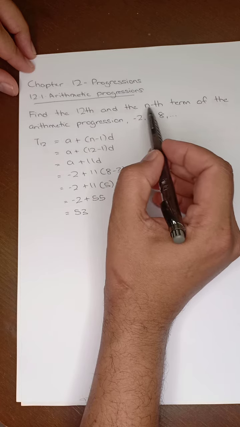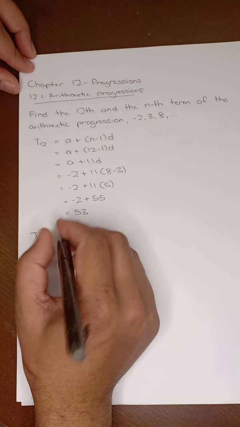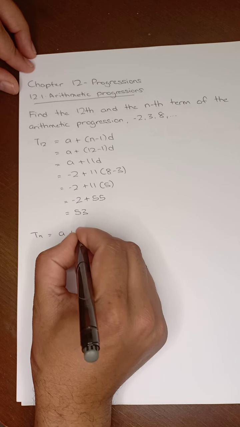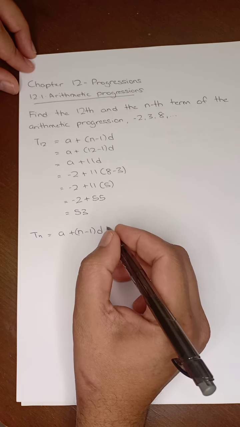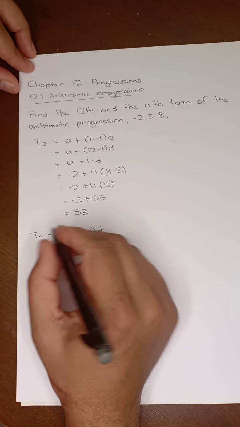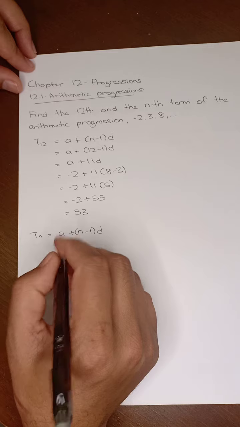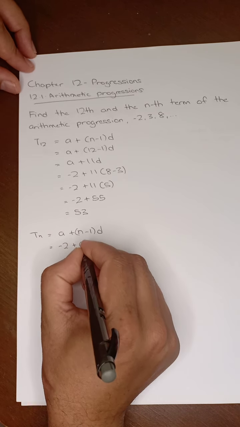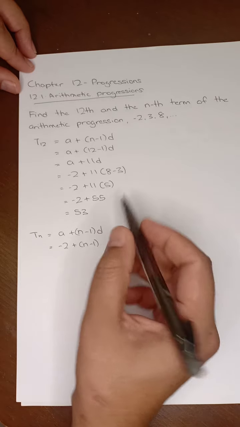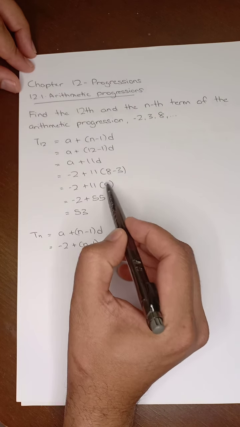The question also asks you to find the nth term, so that will be Tn. We write the formula again, a plus (n minus 1)d. We don't know the value of n, but we know the value of a and d. So what's the value of a? a will be -2 plus (n minus 1). What is the value of d? We found the value of d here, 8 minus 3, that is 5.